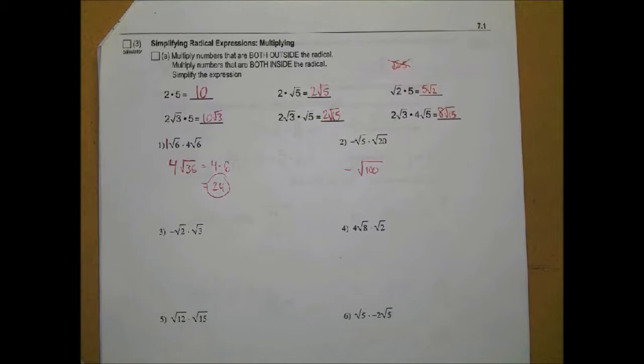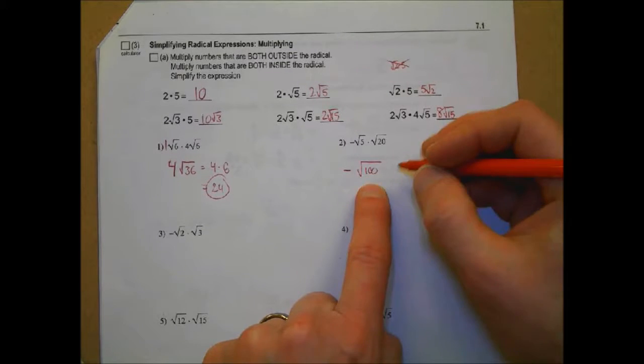So, is that the best we can do? Tyler says, yeah, I think it's the best we can do. Kendall, what do you say? Is that the best we can do? Number 2? Yes. Tyler's trying to influence you. So, what is the square root of 100? 10. It is. Square root of 100 is 10. It's a perfect square. So negative 10 is our final answer here.